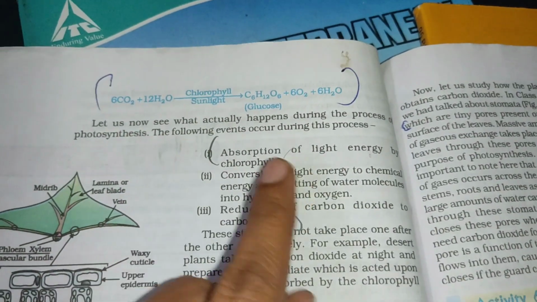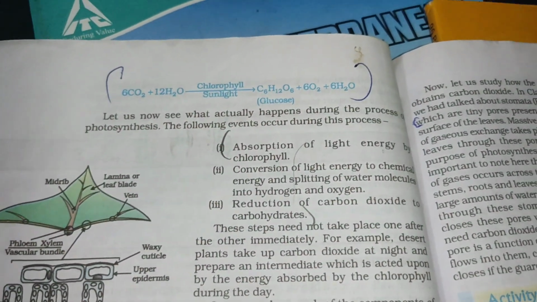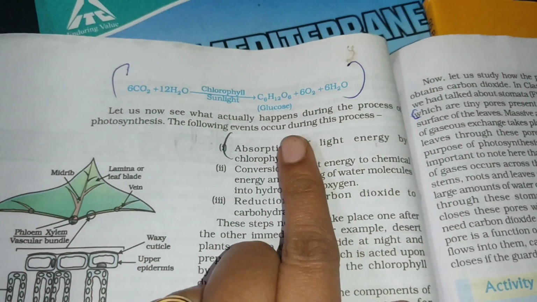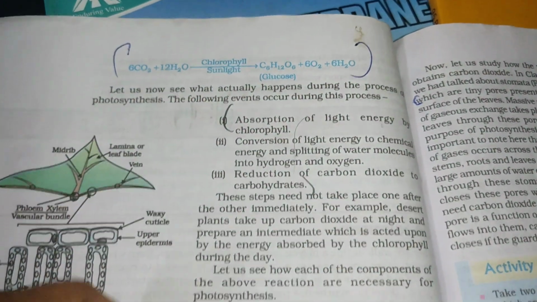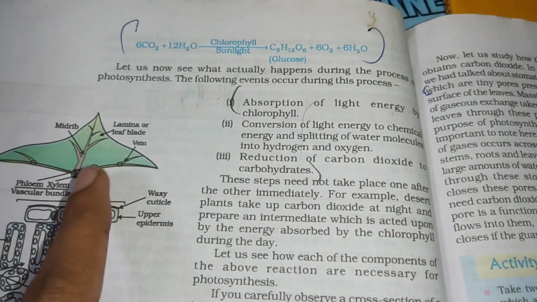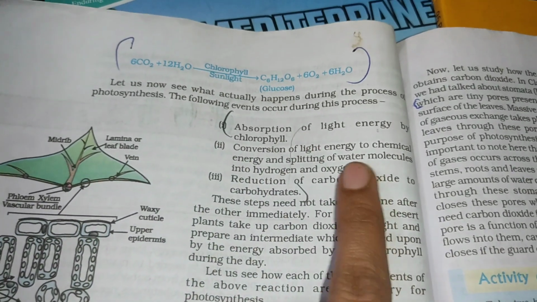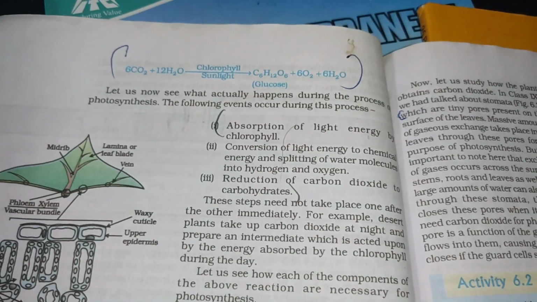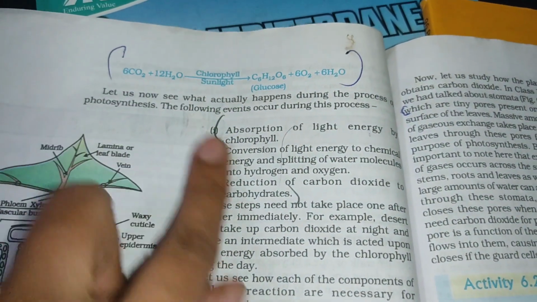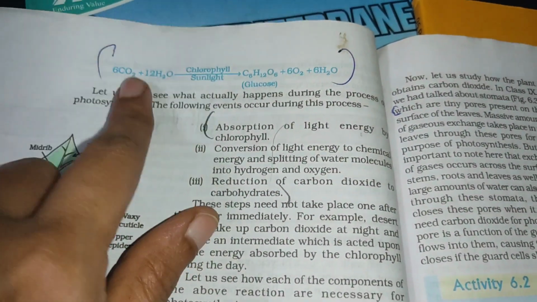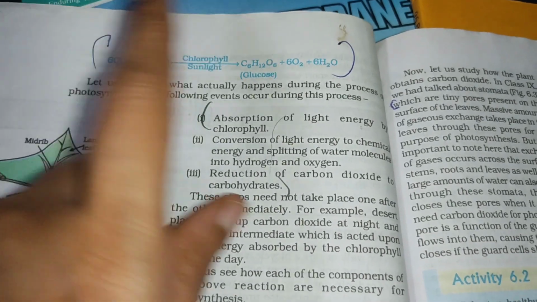Then, how does the photosynthesis process take place and what are the events occurring during this process? First, the light energy, sunlight, will be absorbed by the chlorophyll pigment, the green pigment. It will convert the light energy into chemical energy, so that it splits the water molecule into hydrogen and oxygen. Then, carbon dioxide is reduced to carbohydrates.